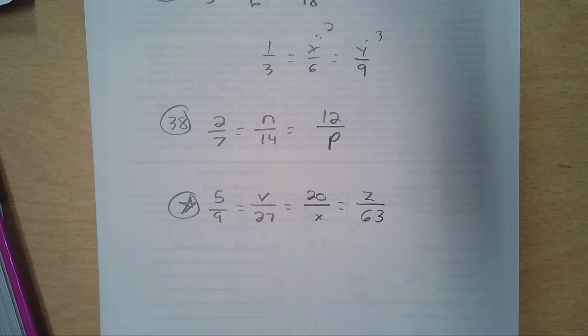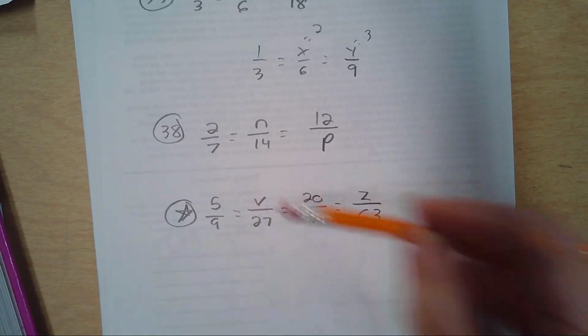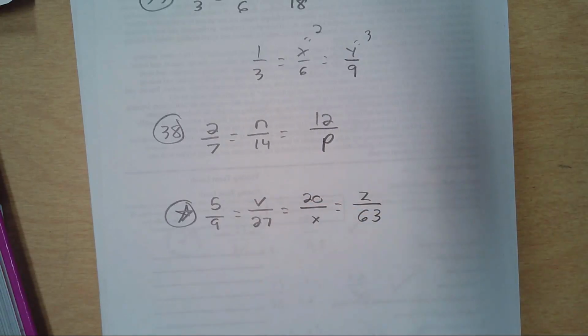So 38, and sure, whatever you want to call it, one there. Solve for n, solve for p, solve for v, solve for x, solve for z. And we're done with this. Easy.